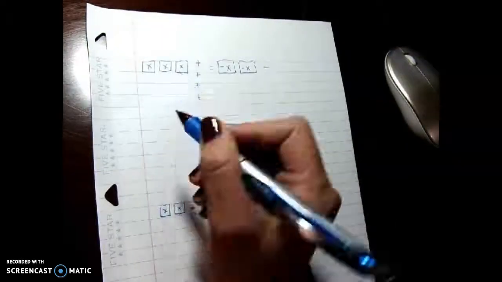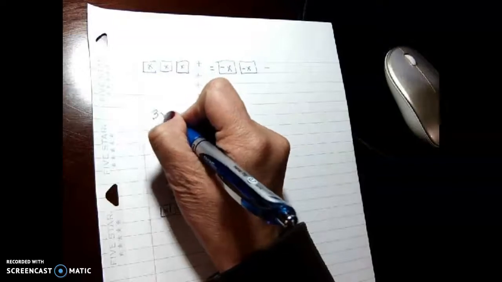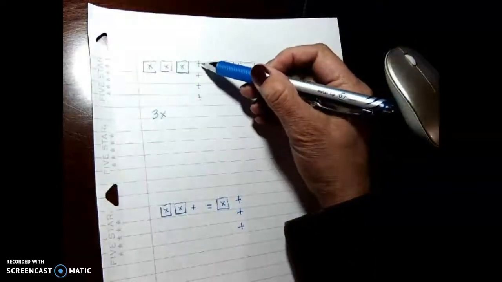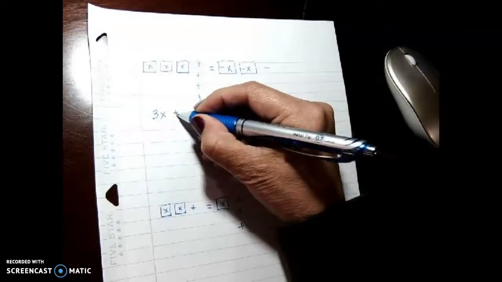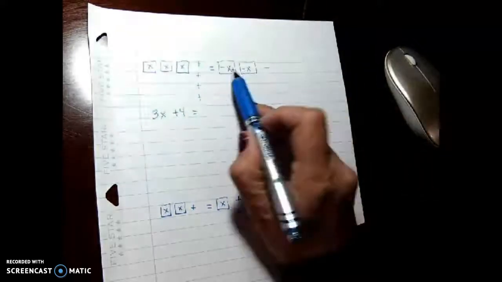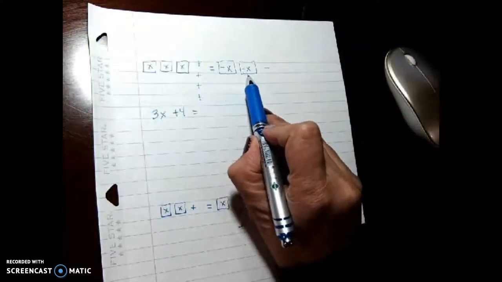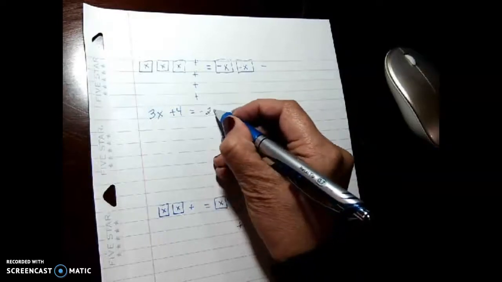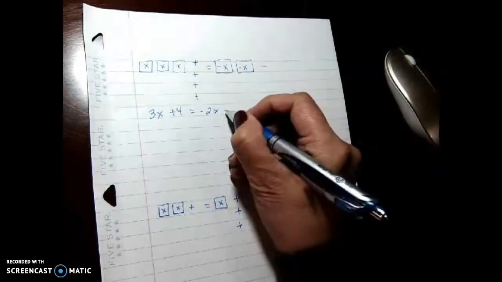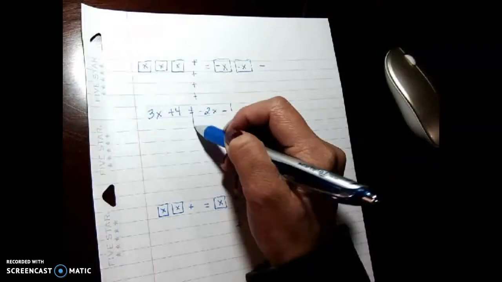There is 3, so I want to write 3x. And then there's 4 positives, 1, 2, 3, 4, so I write plus 4 equals, there's 2 negative x's, and then 1 minus over here, which makes it minus 1. And now I'm still going to solve it.